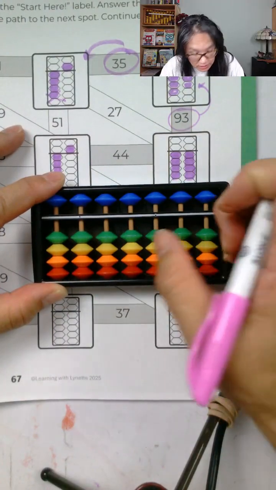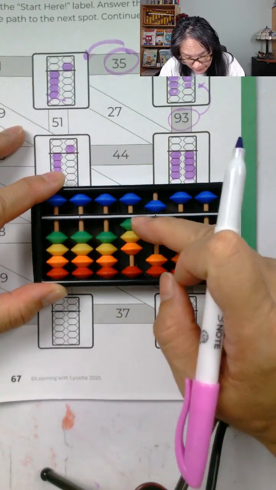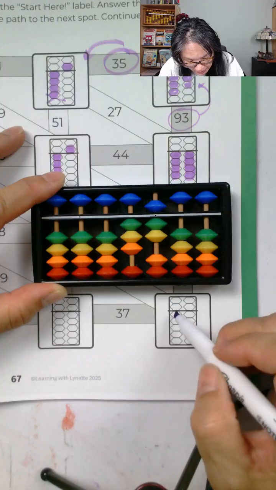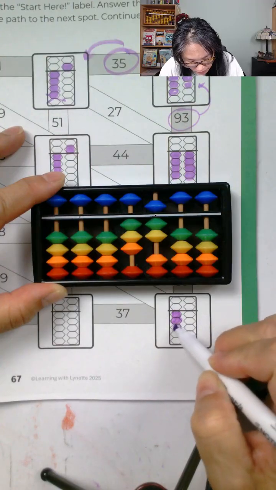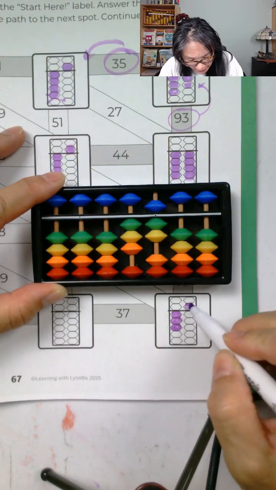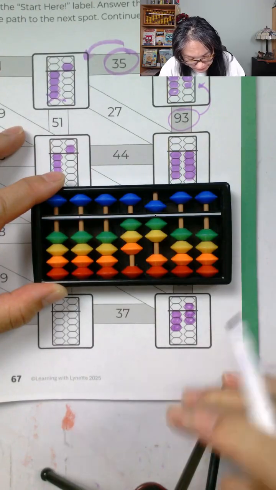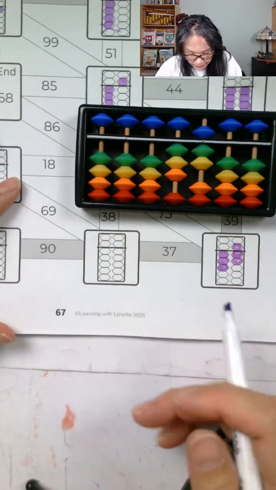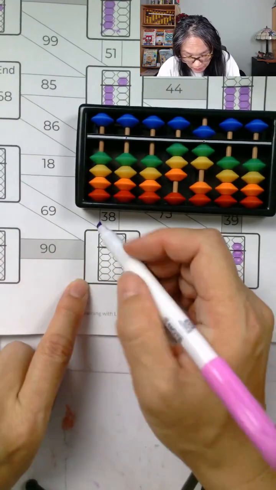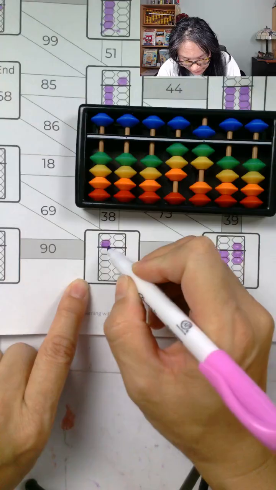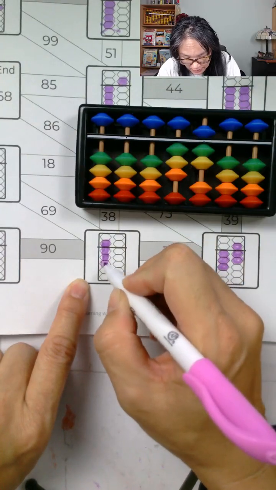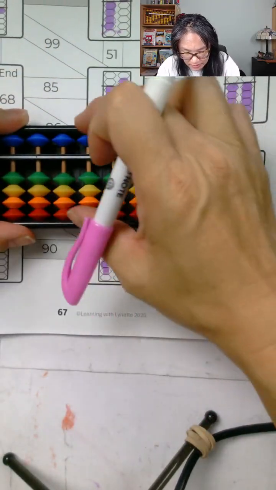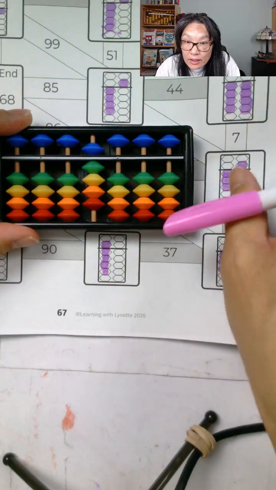37 looks like this: 30 and then 7. 1, 2, 3, and then 5, 6, 7. Takes me to this box over here. And then we have 90. So we got to go from here and then go backwards. So we have 90: 5, 6, 7, 8, 9, and then we have 0. 90 on my abacus looks like this. And then I have my next number.